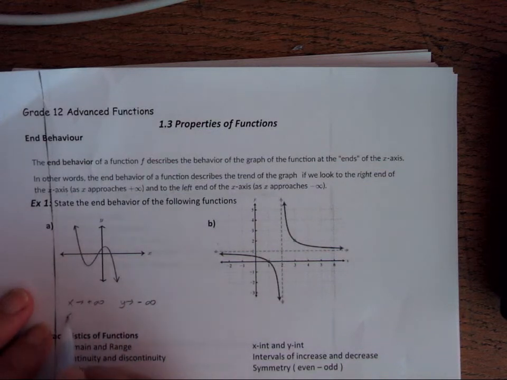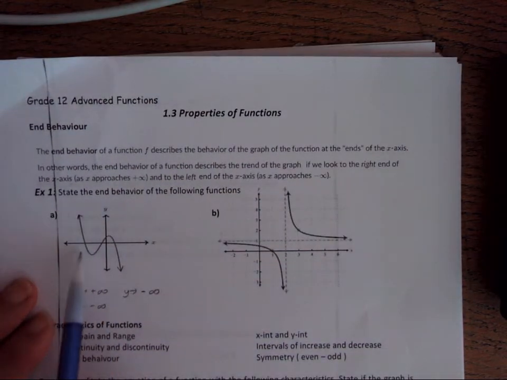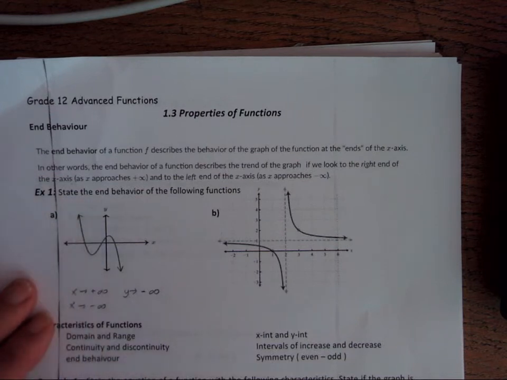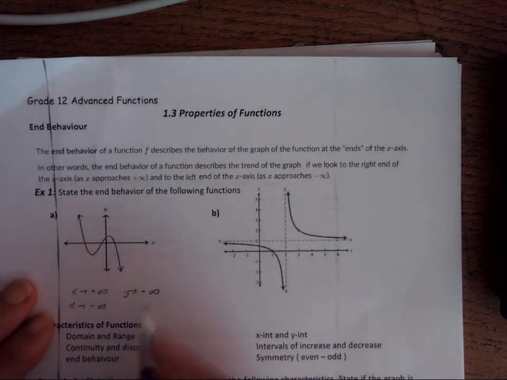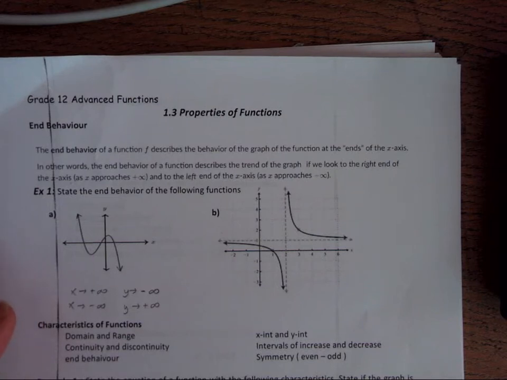How about the left end of the graph? As x approaches negative infinity, so as x gets negatively large, what's happening to the y values? Look at this, right? So y is getting positively large as well. So y approaches positive infinity. And when you are looking at the end behavior, we don't care what is happening in the middle of the graph. We only check the very right end and left end of the graph. We don't care what's happening in the middle.